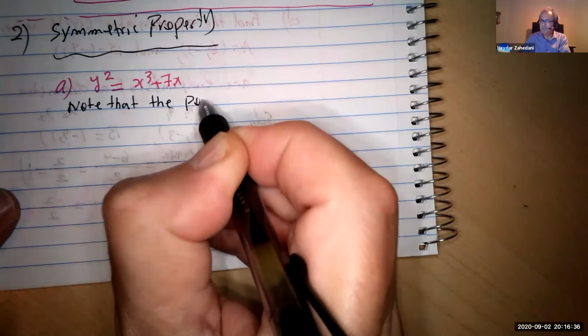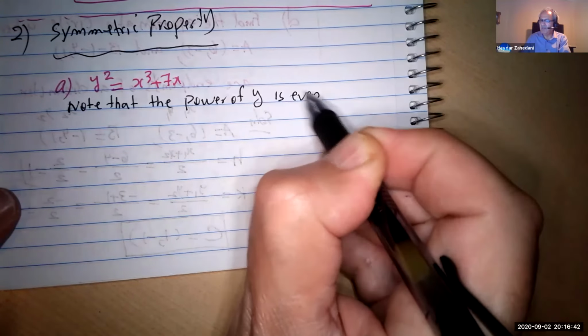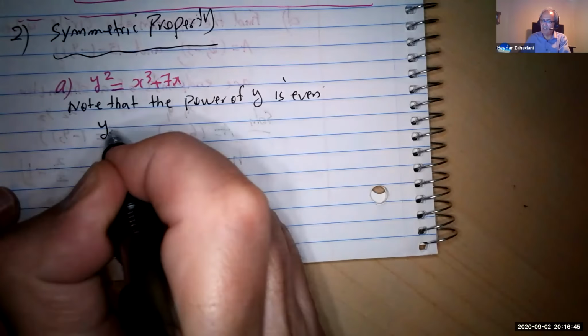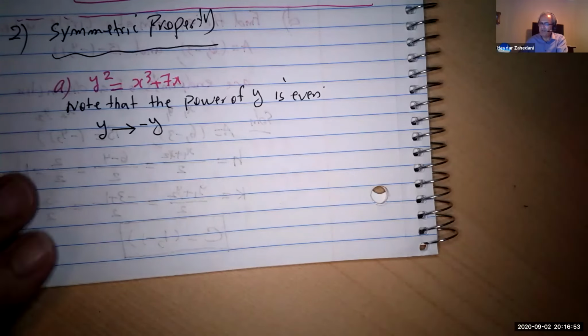So the first problem, the equation is y² = x³ + 7x. Look for the even power. You see the power of y is even. It's just for your information, to remind you what you look for. Note that the power of y is even. So you check y to negative y. Because when it's even, you know that it doesn't matter. It stays the same. But you have to show us.